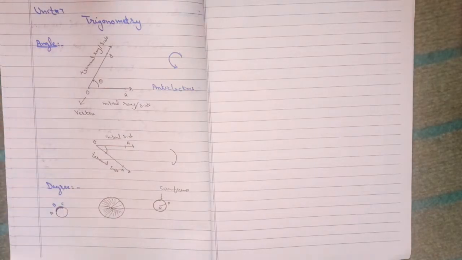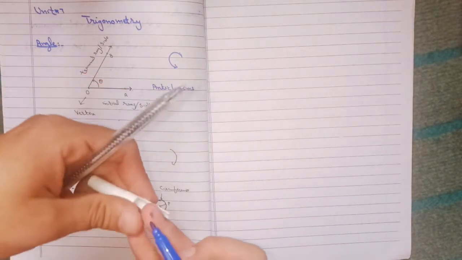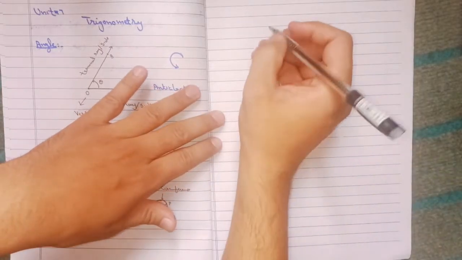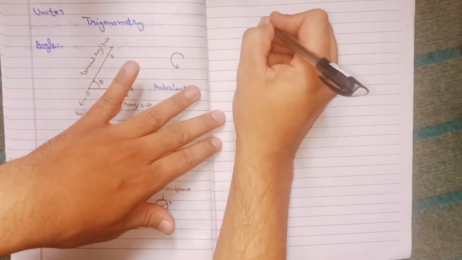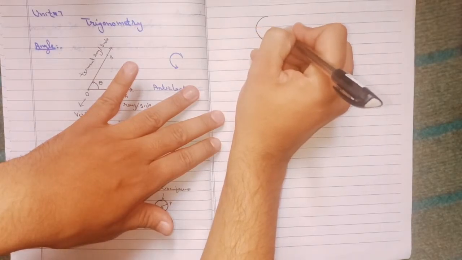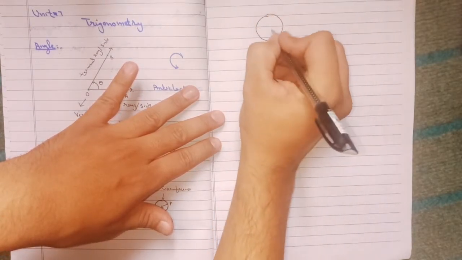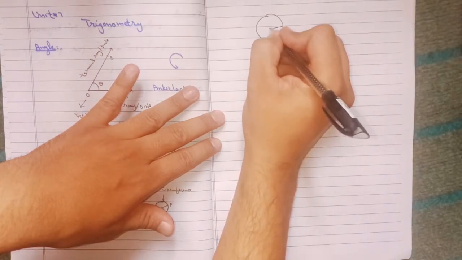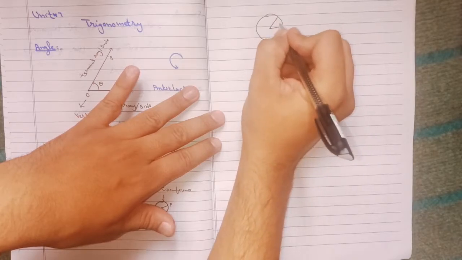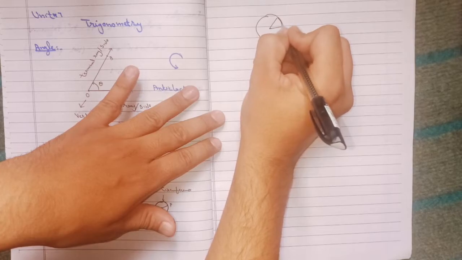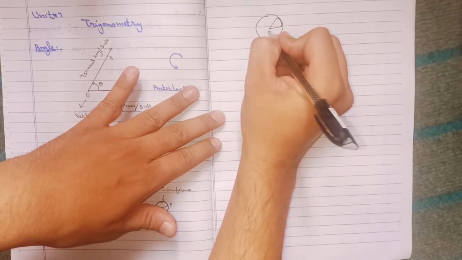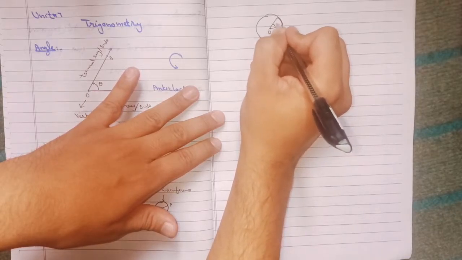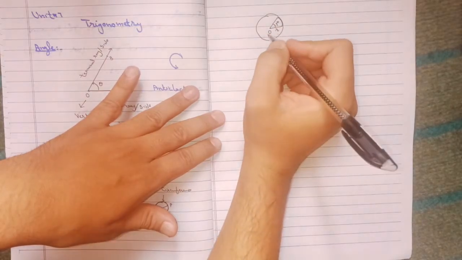So a degree is, our just definition is, degree. The angle subtended at the center of the circle by an arc is called 1 degree. See the definition again. What is degree? The angle subtended at the center of the circle by an arc is called 1 degree. Say this is an arc. This is the center of the circle. This is the radius of the circle. So this angle subtended at the center of the circle by an arc is 1 degree.